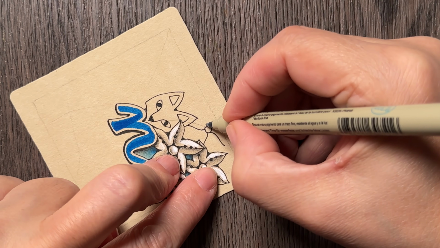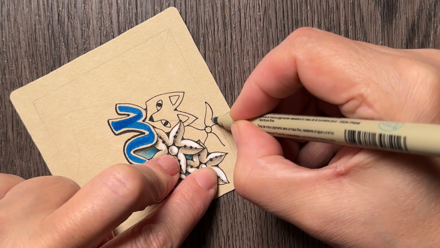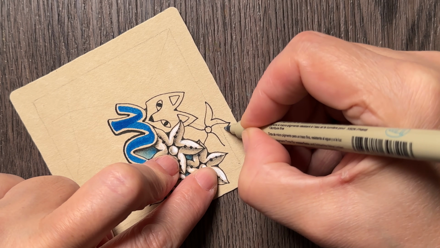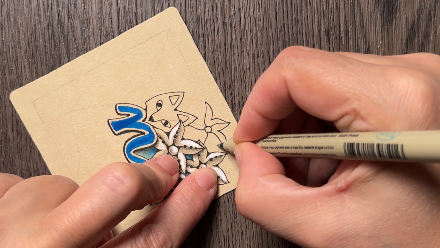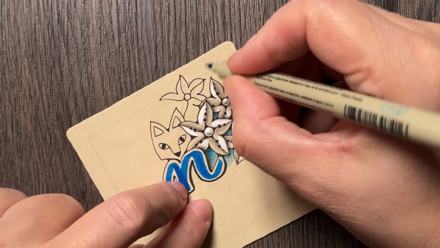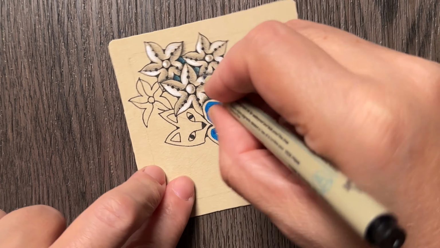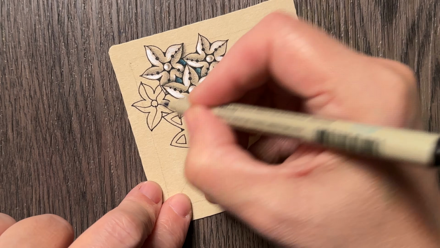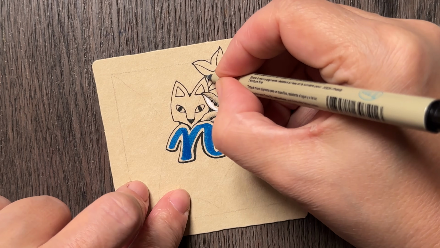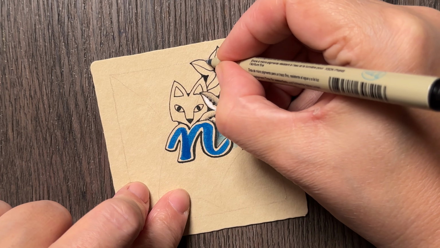Well, if I am, it's totally fine to break the rules and use whatever tangle you prefer, wherever you prefer. And I did use one of these foxes, but I think it will be the only fox image that I will use in this drawing.